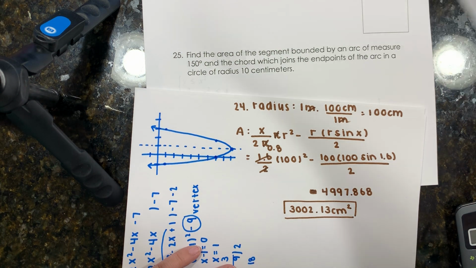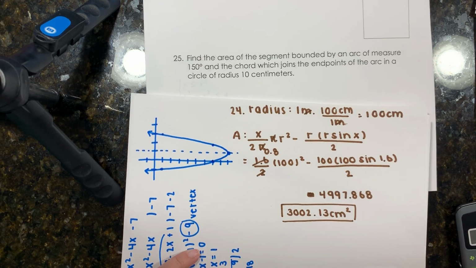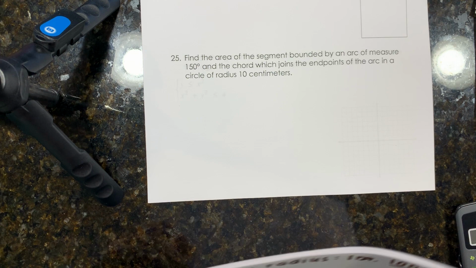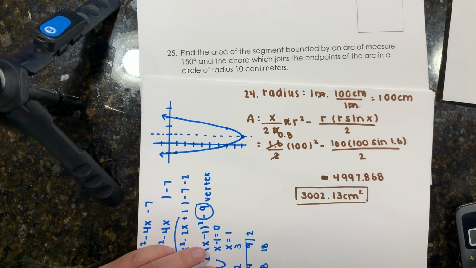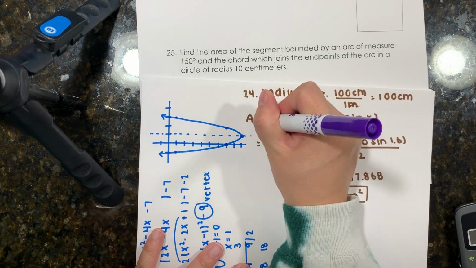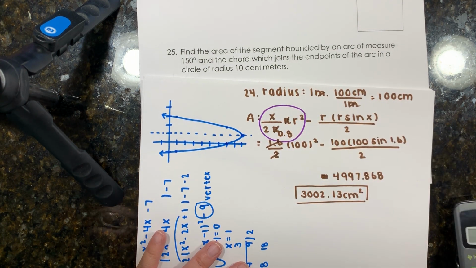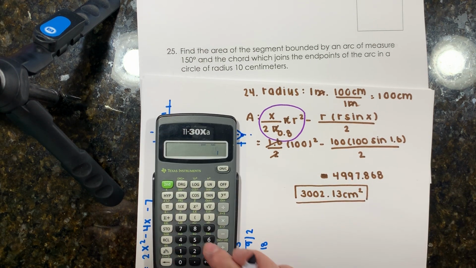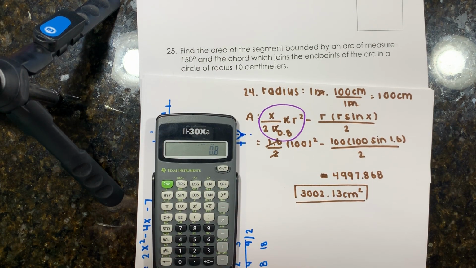And I just realized that I did that problem wrong, so I'm so sorry. That was not the area of the segment. That was supposed to be the central angle, so I need to redo that. That would really just be this portion of the equation. So really your answer would just be 1.6 divided by 2 times 100 squared.